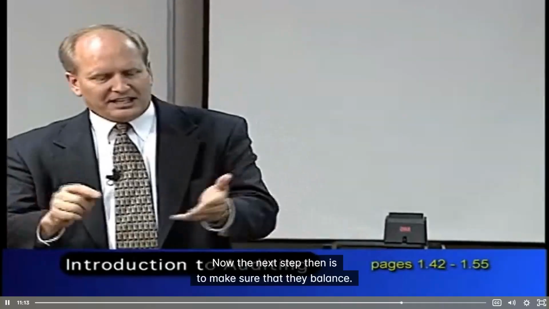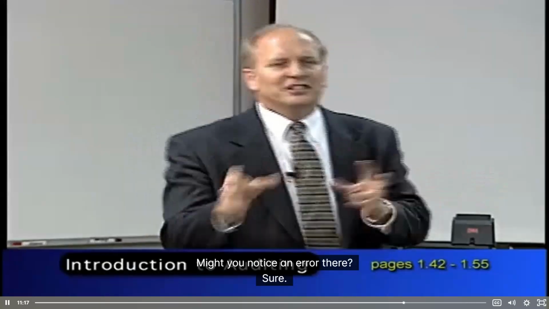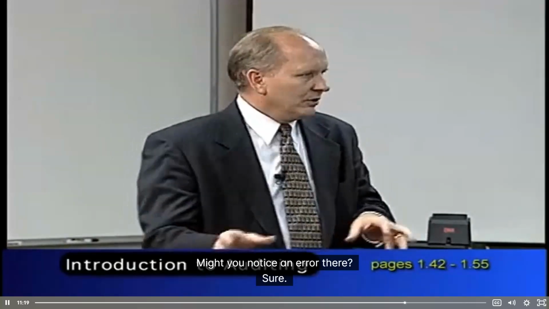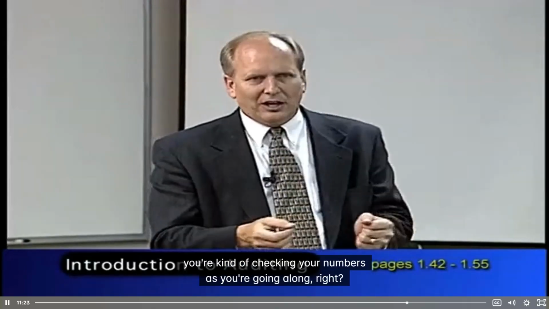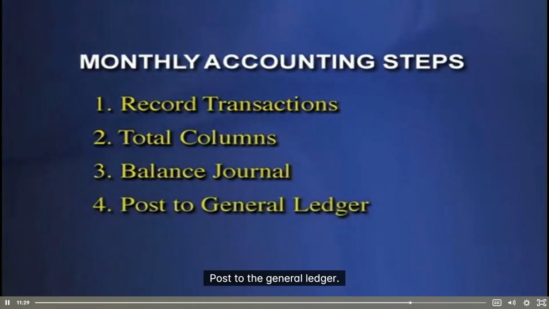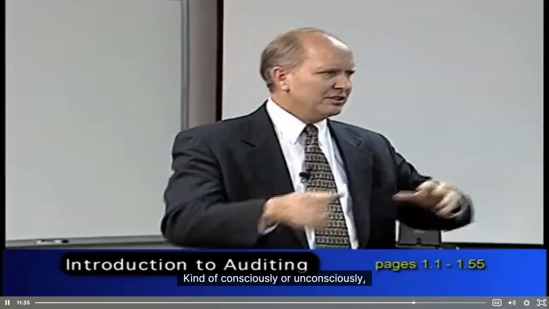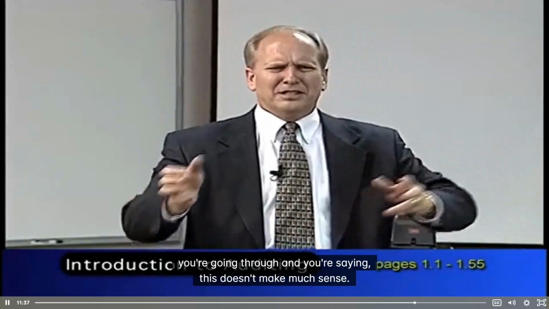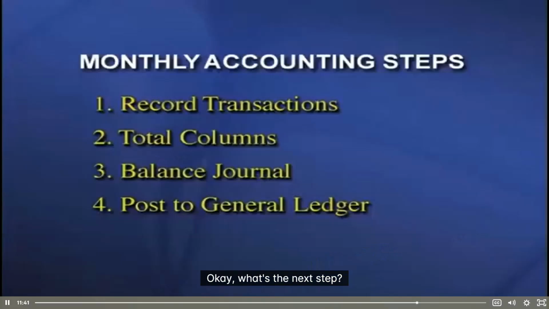Okay? Now, the next step then is to make sure that they balance. Might you notice an error there? Sure, okay? Consciously or unconsciously, you're kind of checking your numbers as you're going along, right? Okay? Then the fourth step is we do what? Post to the general ledger. Is that another opportunity when you're doing it manually to identify errors? Kind of consciously or unconsciously, you're going through and you're saying, this doesn't make much sense. You go back in, you find the error, okay? What's the next step?